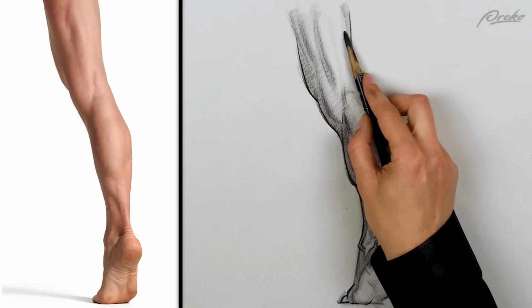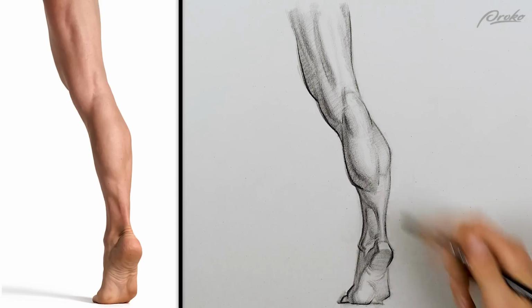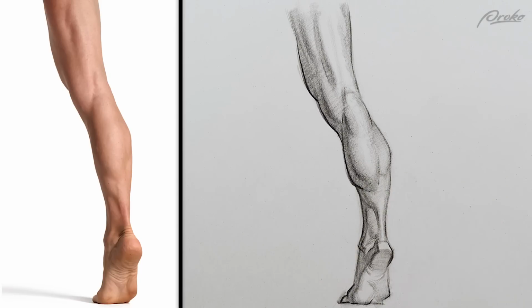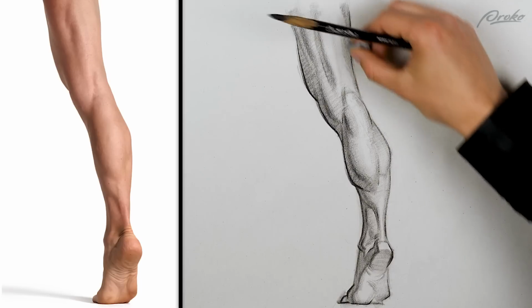At least not intentionally. Some of the values I put down might be subtly different, but that's not because I'm trying to. In my mind, I'm only thinking about a few, like 5 values. Is it a highlight, a light halftone, a dark halftone, a reflected light in my shadow, or a core shadow? That's pretty much 5 values.